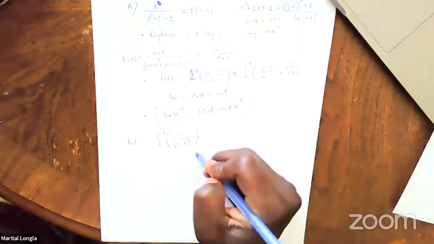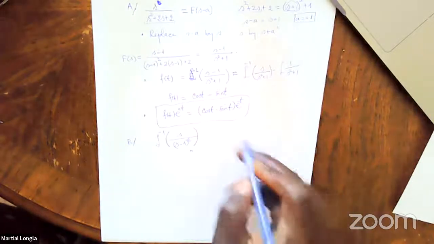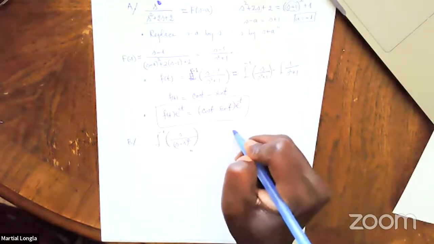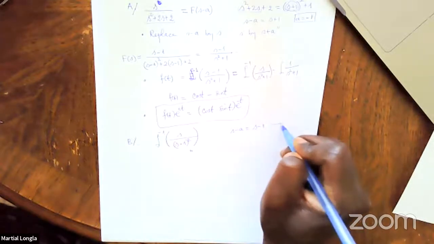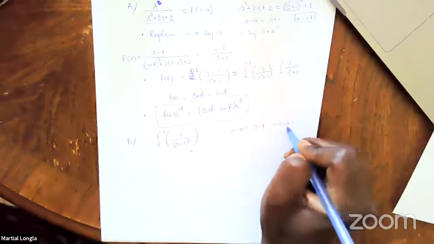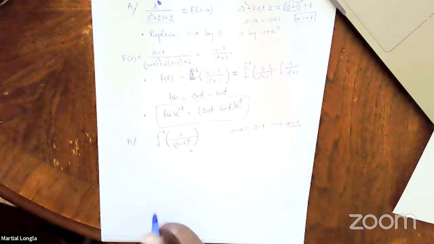So you think of using the translation theorem here and have s minus a, in this case s minus 1, so a is 1, because that's the whole thing that you have there that is squared.